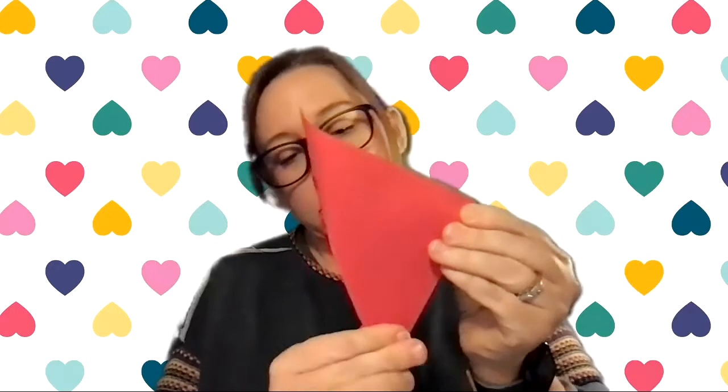But you could do the same thing with triangles. Look, so I'm going to fold it in half like I did before, corner to corner. And now you know I have two halves, two out of two, one out of two, you know what I'm saying, equal parts. But how can I make that into 4 equal parts?